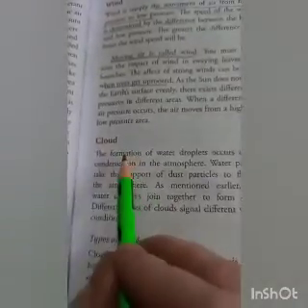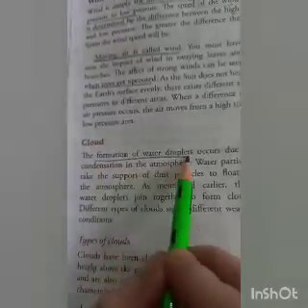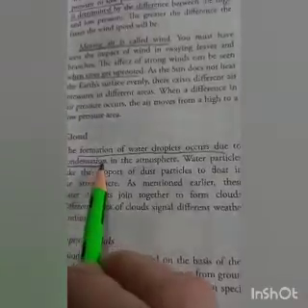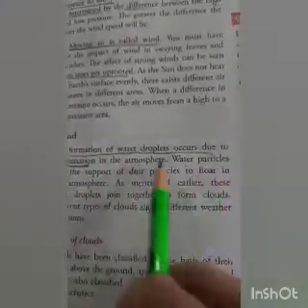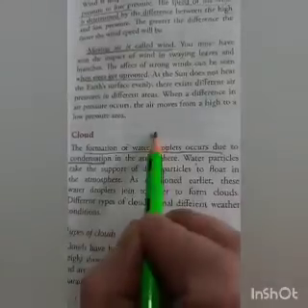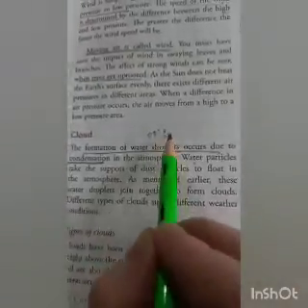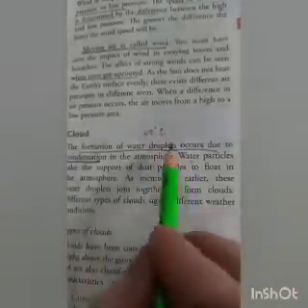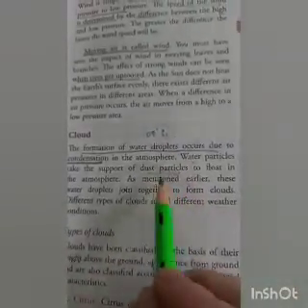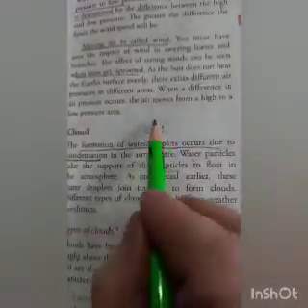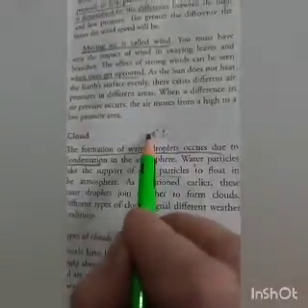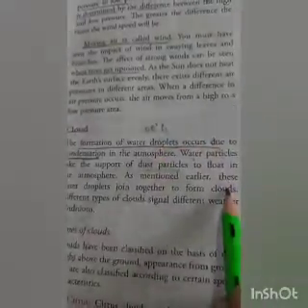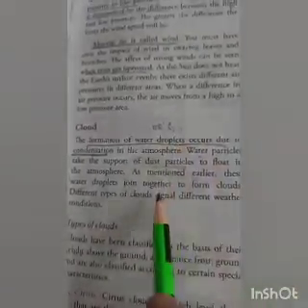Next is clouds. Children, you know very well the formation of water droplets occurs due to condensation. Condensation means cooling of water droplets in the atmosphere. When the water particles take the support of dust particles, they usually float with the help of dust particles in the atmosphere. Now these water droplets become heavy because of being cold, and they fall down. They join together to form clouds, and they fall down in the form of rain that we learnt.